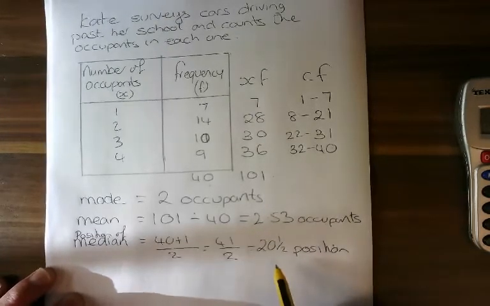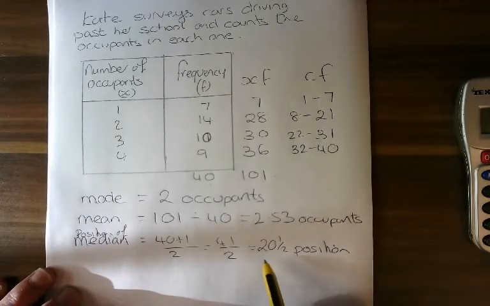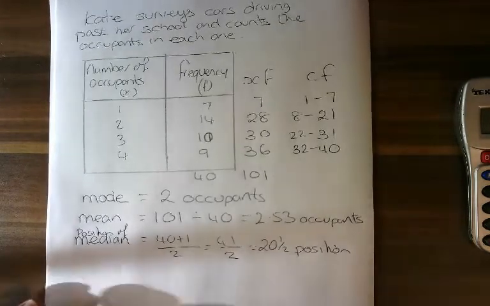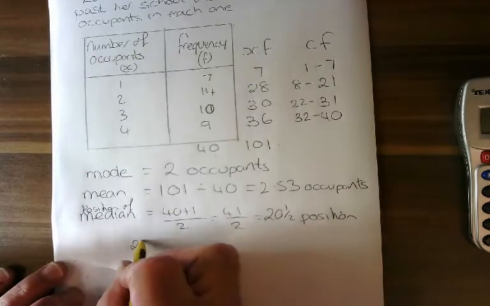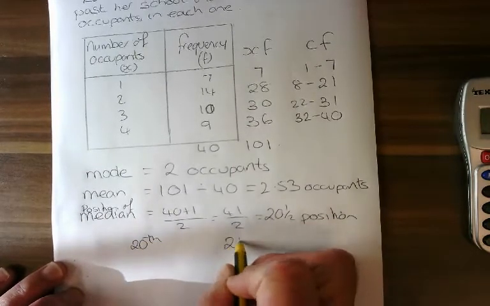Now this means I want to find halfway between the 20th position and the 21st position. So what I'm going to do is find the 20th position and find the 21st position.